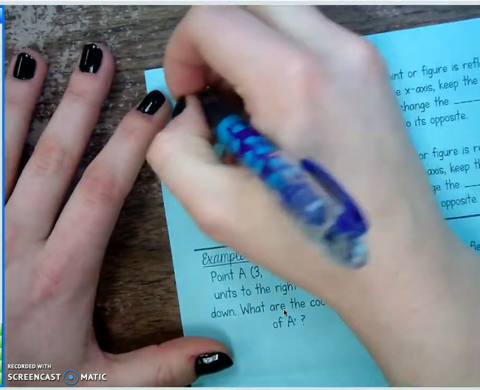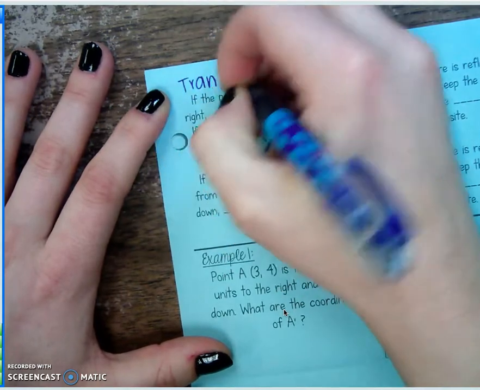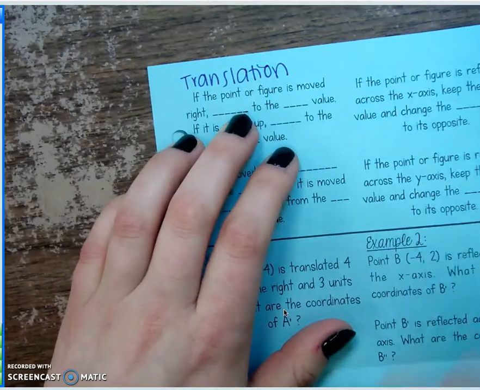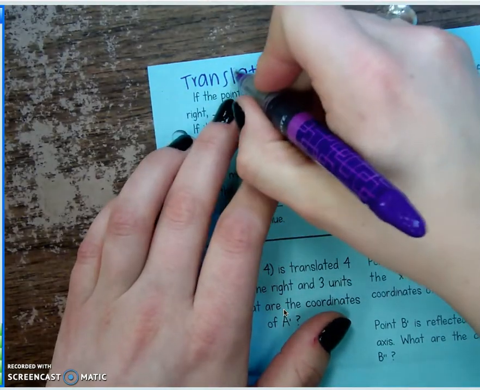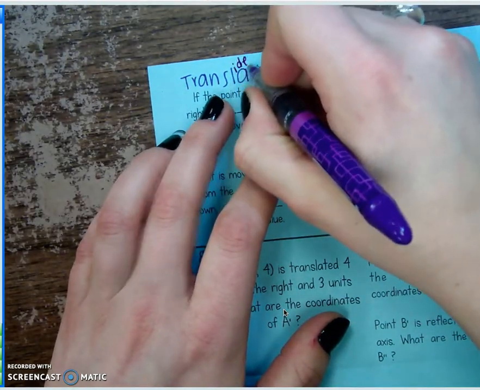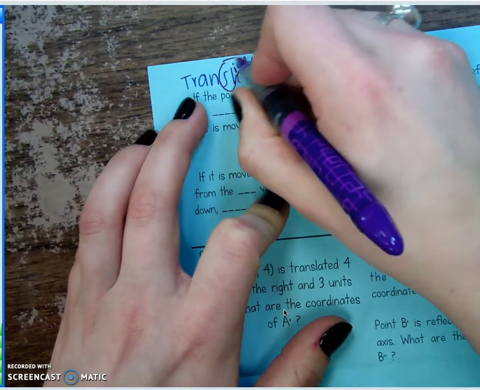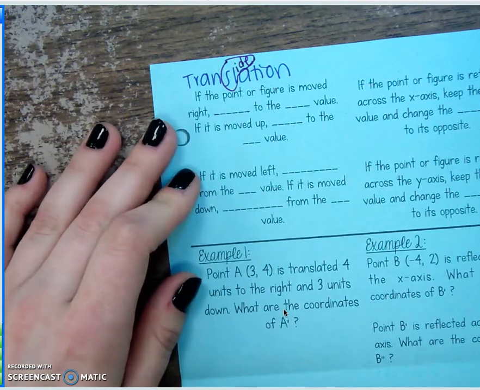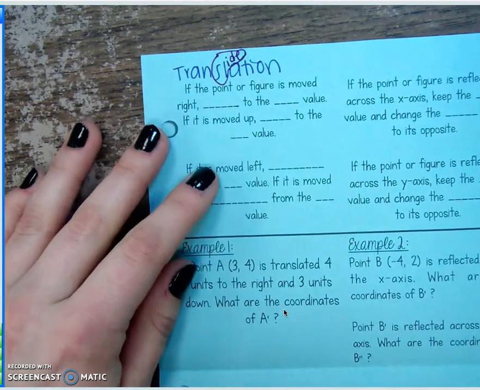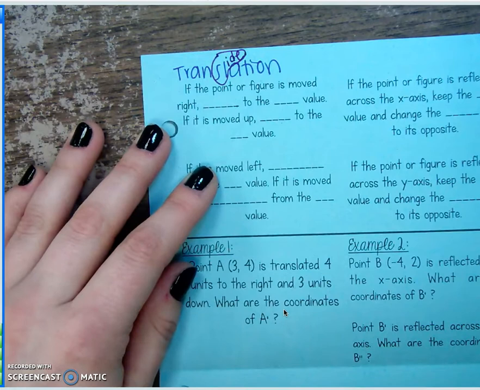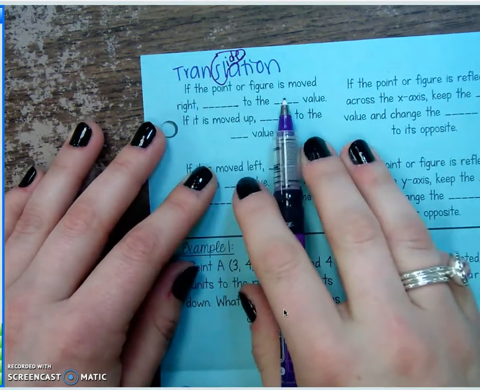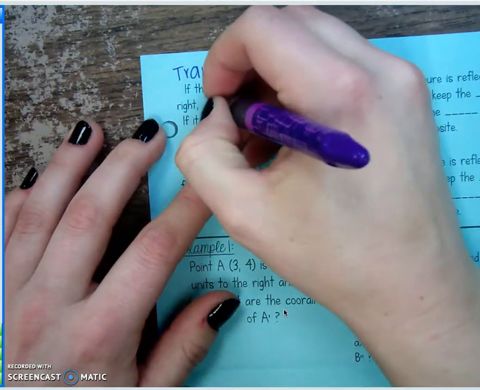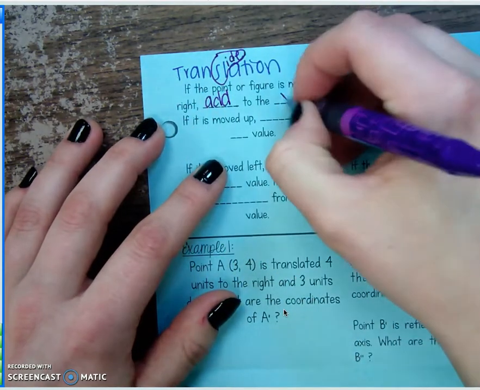It helps me remember, for translation, that there's a word that I can pull out of it. This SL reminds me that it's slide. Now, in a translation, if the point or figure is going to be moved to the right, we're going to add to the x value.